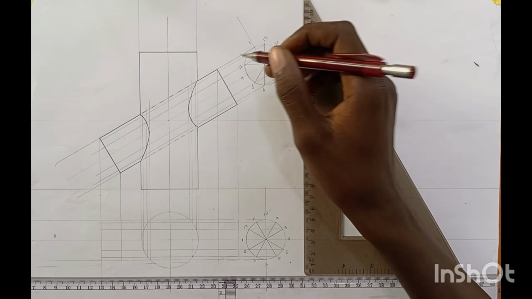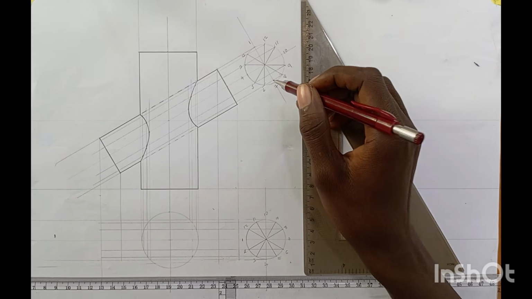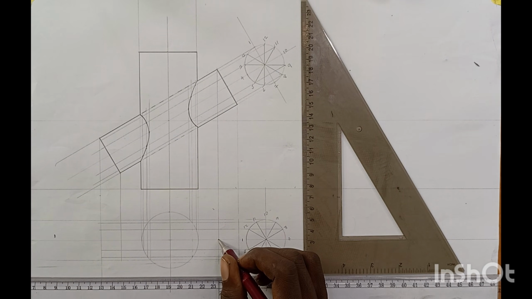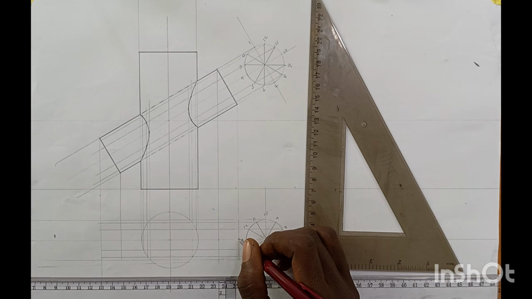So from here, this point, this is line 1, right? This is our line 7. Come here, and put this our line 1, right? Make a dot. This is our line 7. This one corresponds to line 7. We now make a dot.